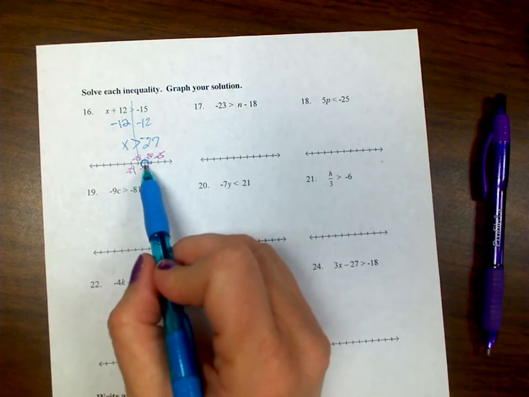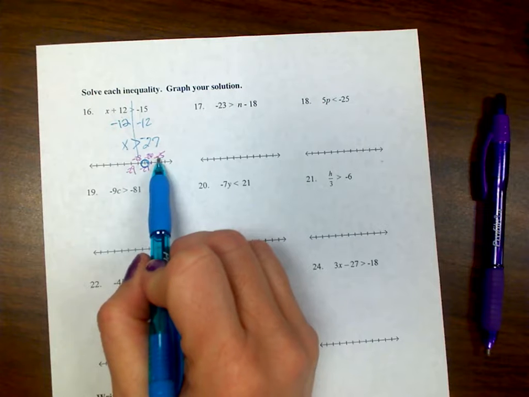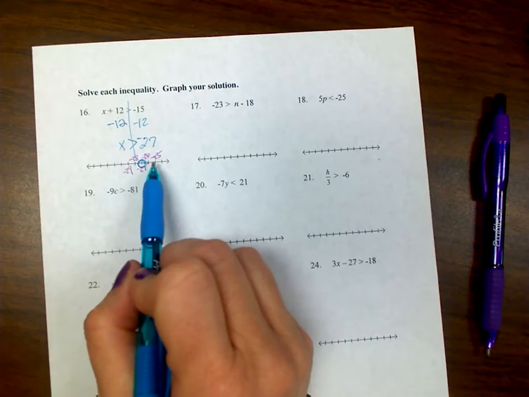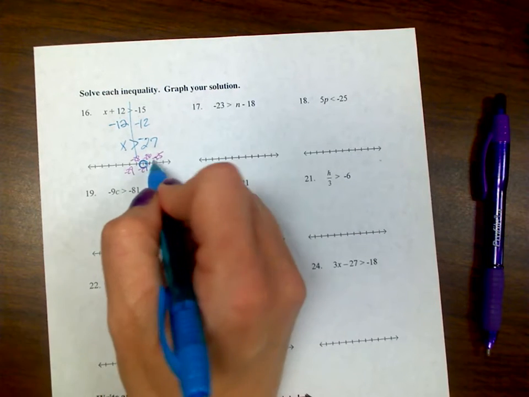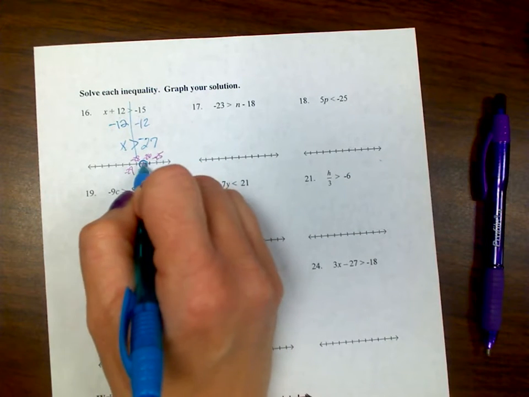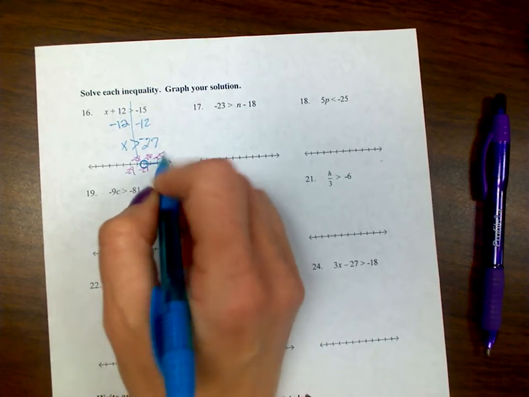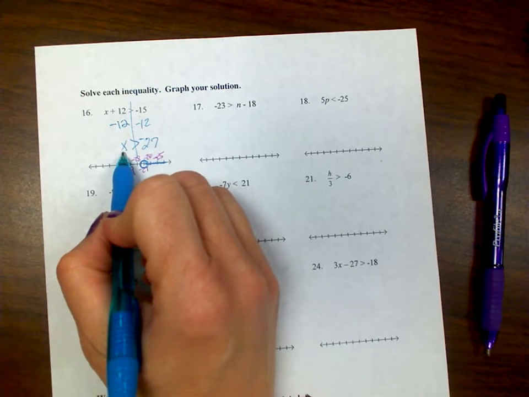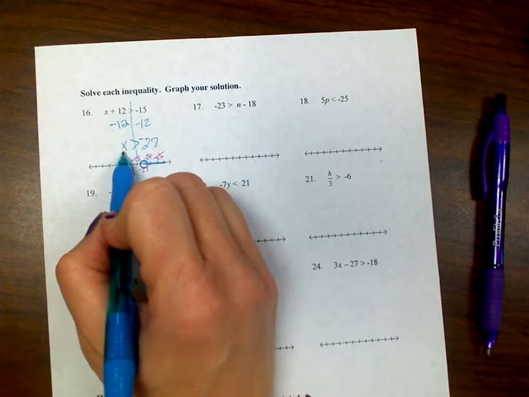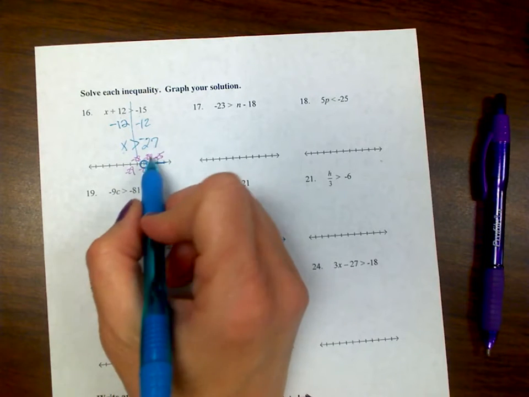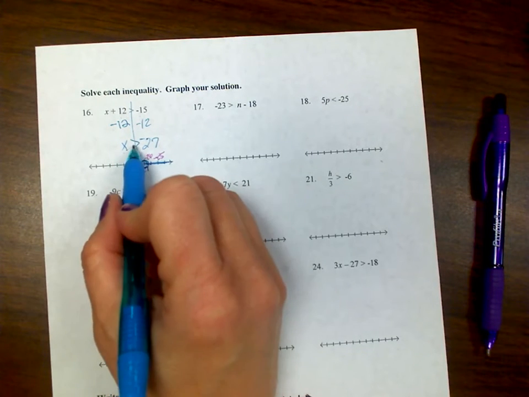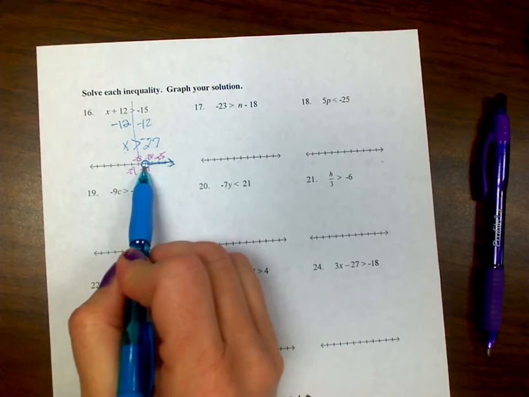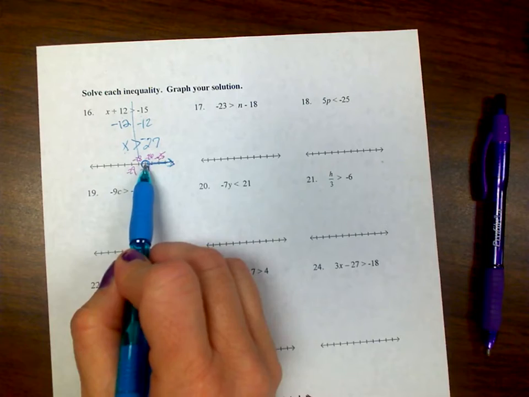So ask yourself, would you rather owe someone $25, or owe them $29? Negative 25 is larger, and we also mentioned in class that if your variable is on the left-hand side, it always works out, you can make your arrow go the direction of the inequality. But make sure you leave it open because it cannot be a negative 27.